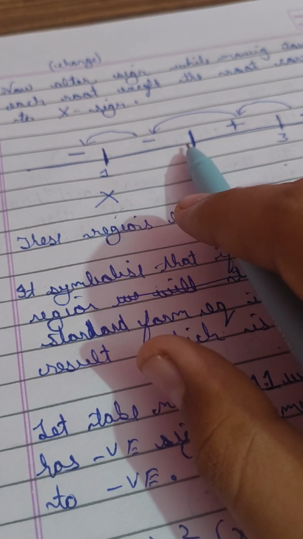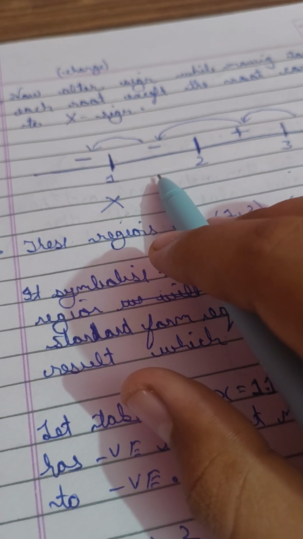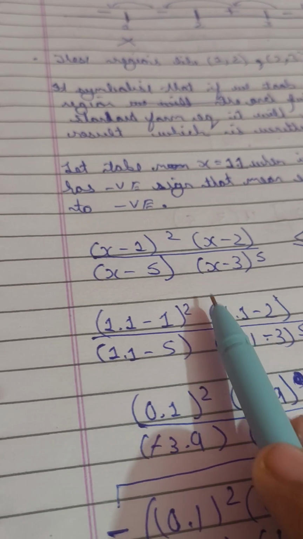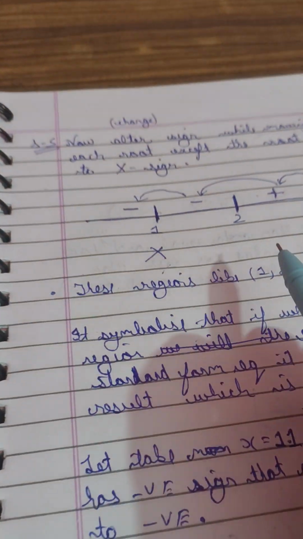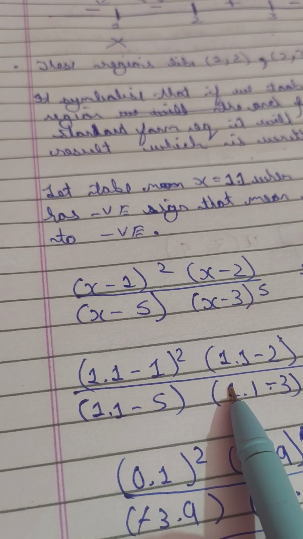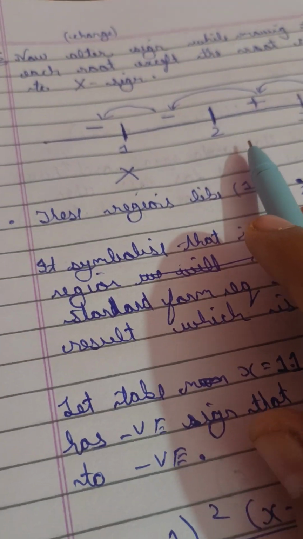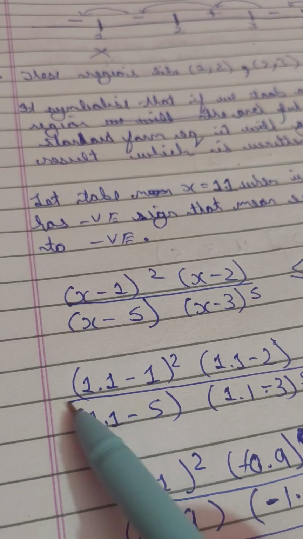So when we come between this region 1 and 2, let's assume 1.5. As you know, these three are making it positive, as you can see, minus, minus, plus, and this is also positive. And for making the whole equation negative, this should be negative, no?